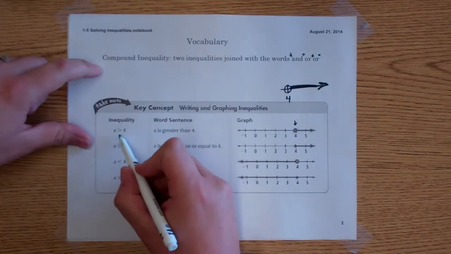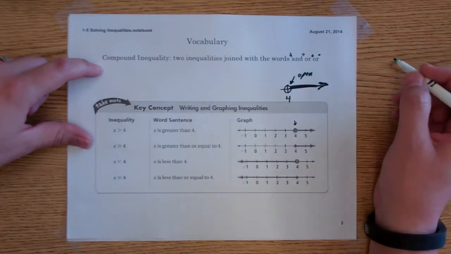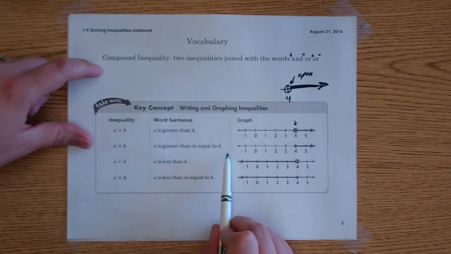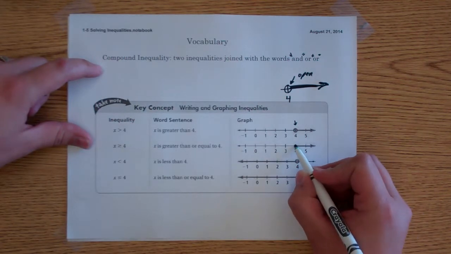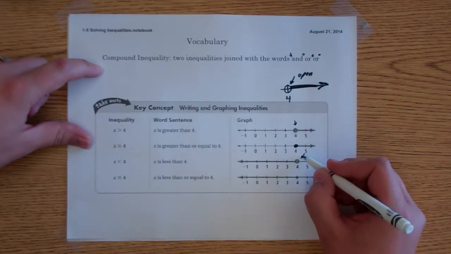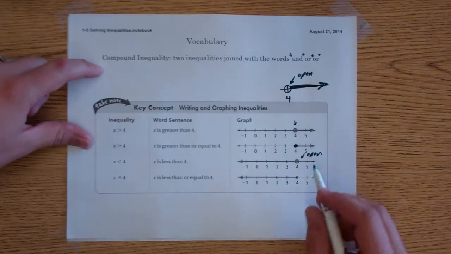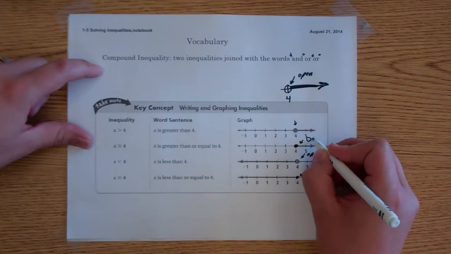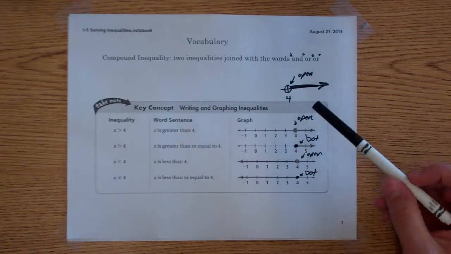Anytime you don't see an equal bar, you are going to have an open circle. So here is x is greater than or equal to 4. The only difference in the graphing is this is a closed circle or a dot. Then you have x is less than 4. Again, here you have the open circle. And then less than or equal to 4, again you have a dot. That'll be a dot, and that'll be open.